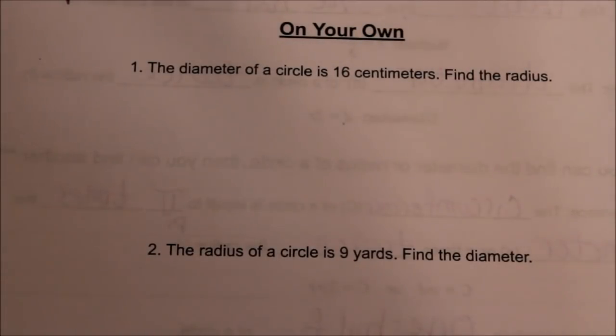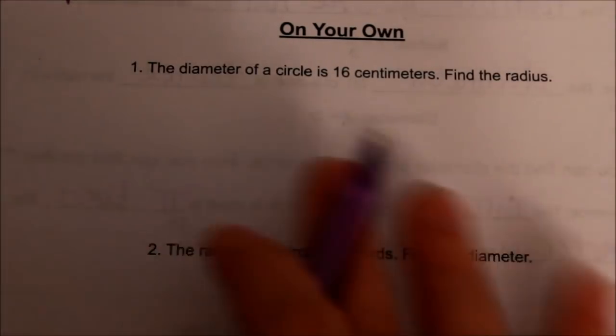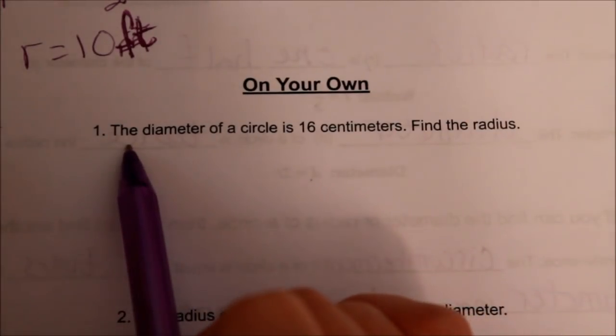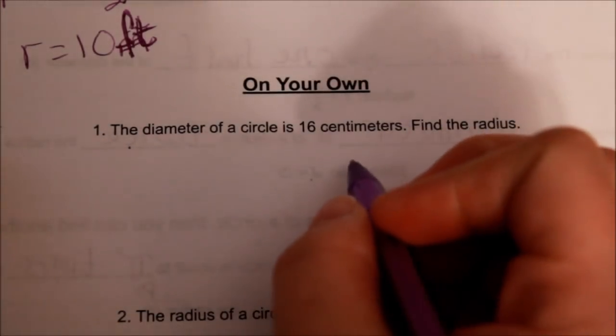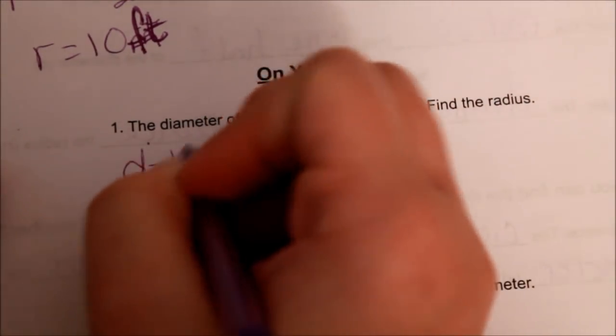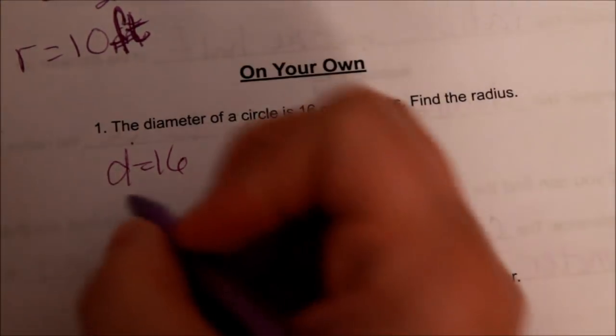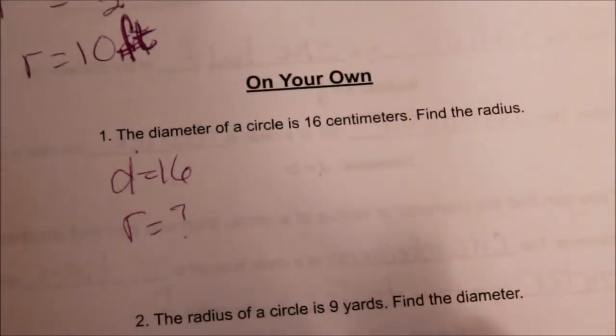All right, so now we are going to go over the on your own questions. If you look at the on your own questions, number 1, the diameter of a circle is 16 centimeters. We want to find the radius.